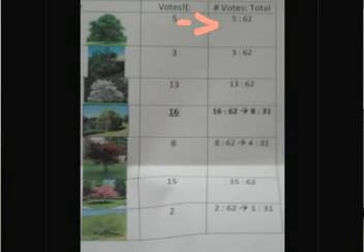The ratios of the oak to the total is 5 to 62, Pine 3 to 62, Dogwood 13 to 62, Willow 16 to 62, which you simplify by dividing it by 2, which will be 8 to 31. Japanese Maple would be 8 to 62, and you simplify that and it'll be 4 to 31. Cherry is 15 to 62, Mesquite is 2 to 62, or 1 to 31.